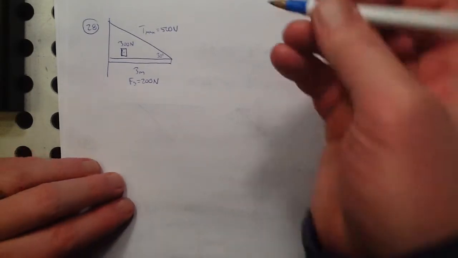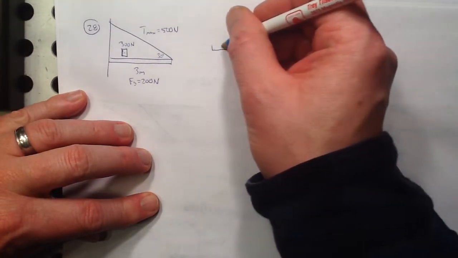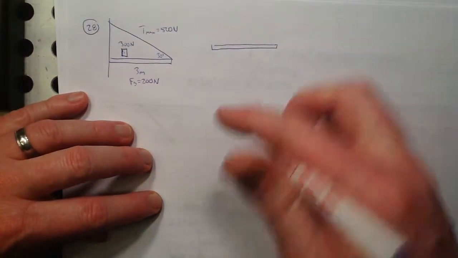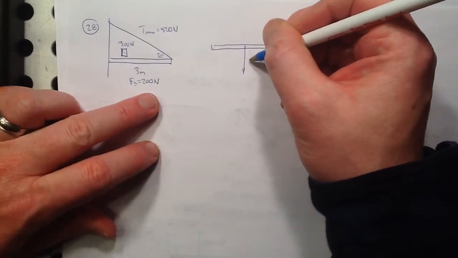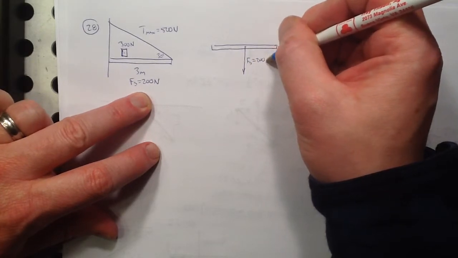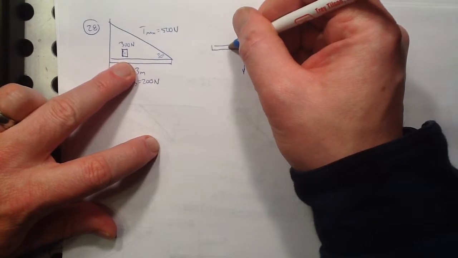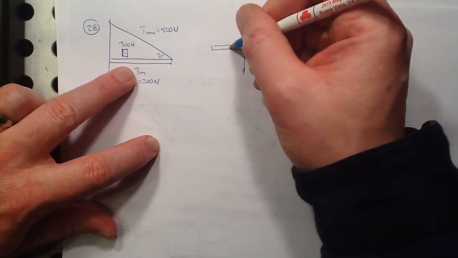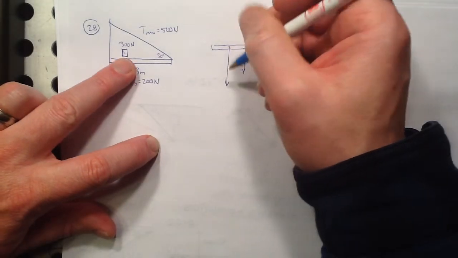Right, so let's make our force diagram of the beam. So let's see what we have. We've got the force of gravity on the beam itself, which would be 200 newtons. And then we have the force of gravity from the block sitting on it. That's 300 newtons.